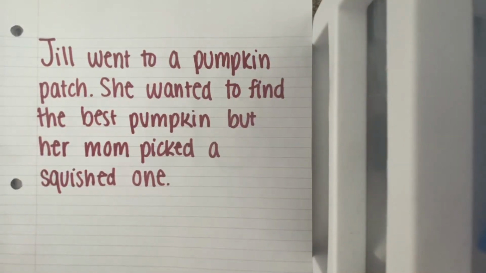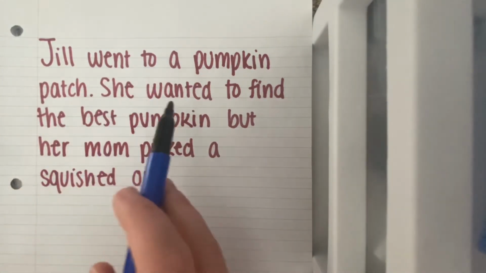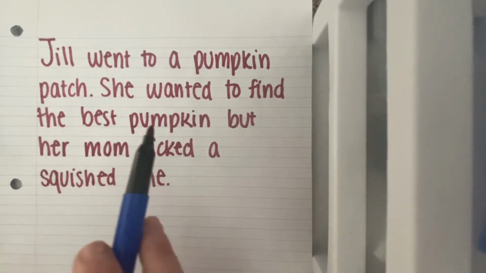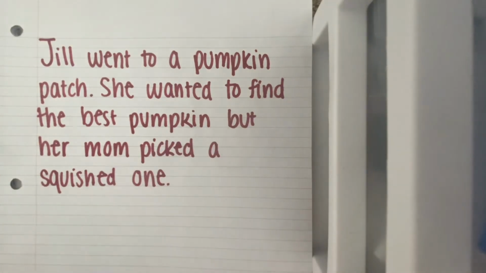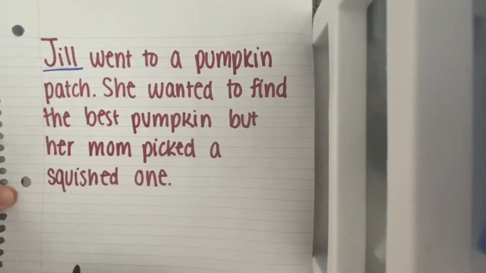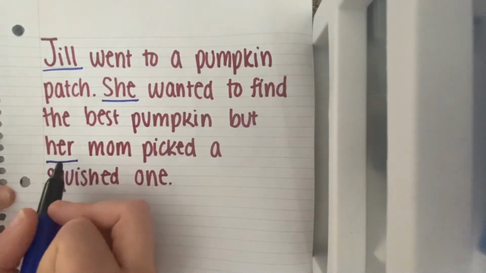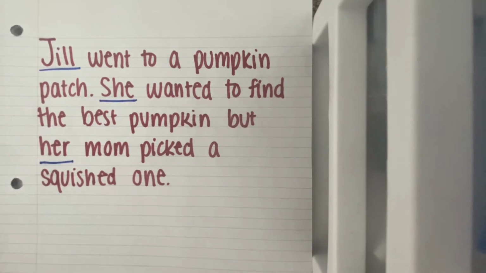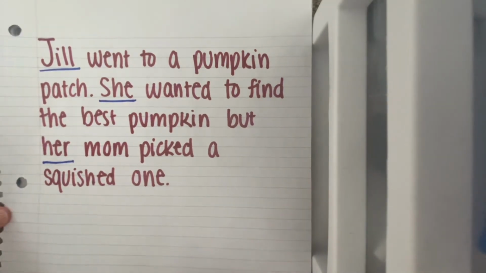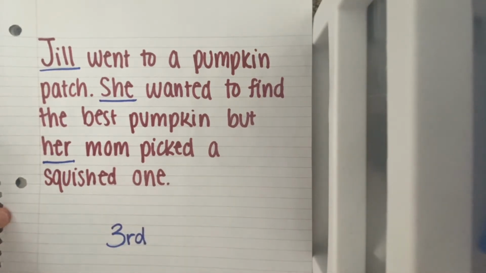Last one together. Jill went to a pumpkin patch. She wanted to find the best pumpkin, but her mom picked a squished one. Let's start by breaking it down. First, we have the name Jill. Then we have she and her. With the words Jill, she, and her, we can identify that this sentence is in third person.